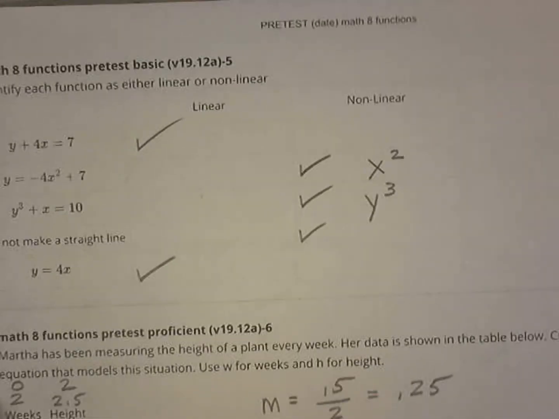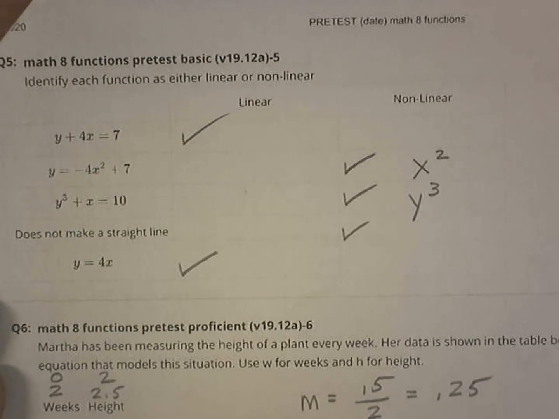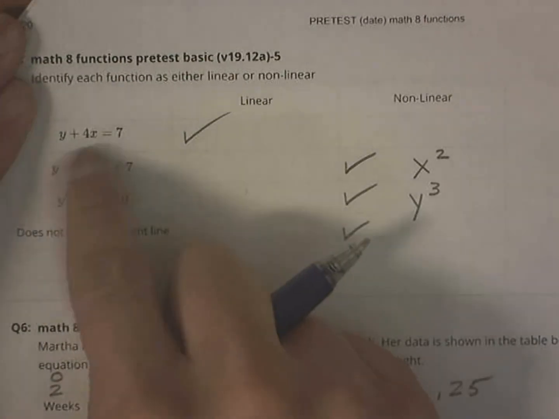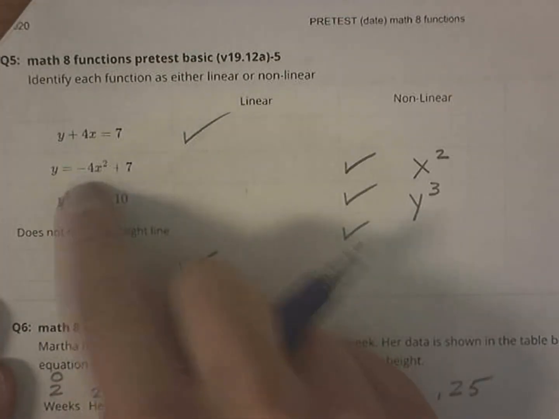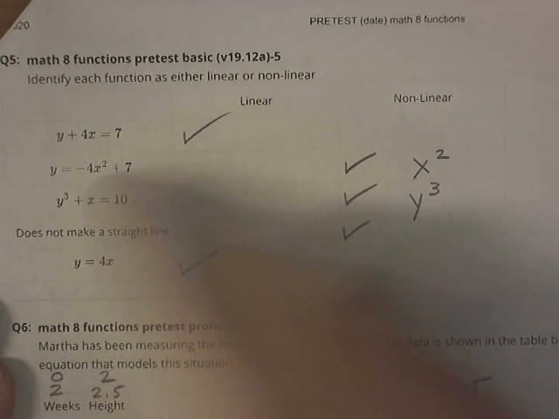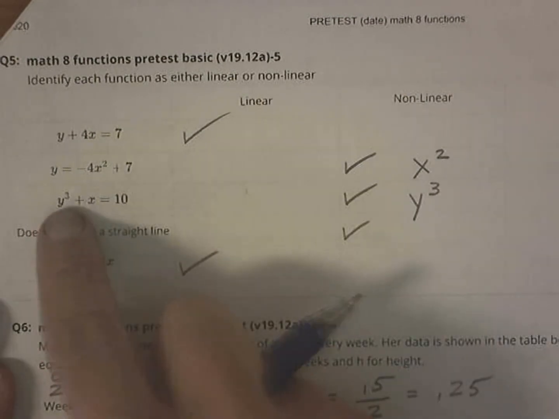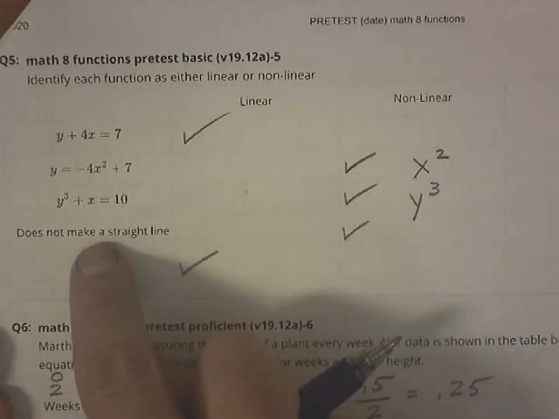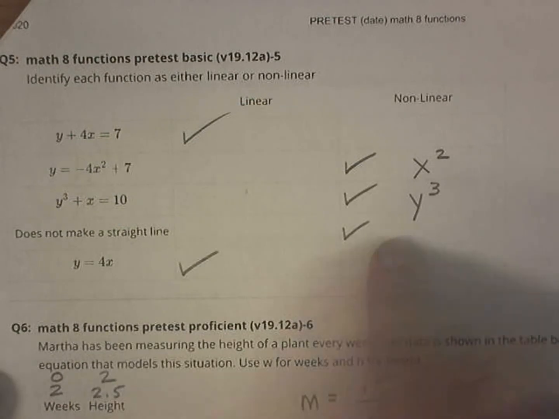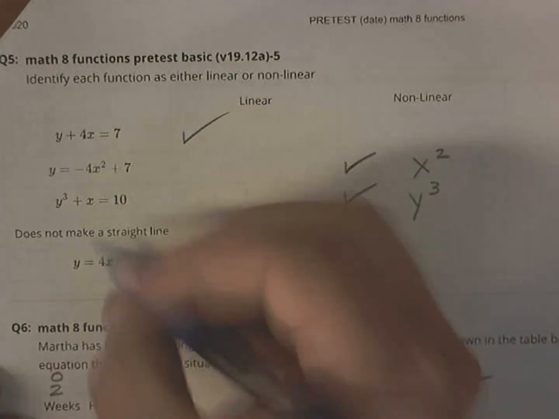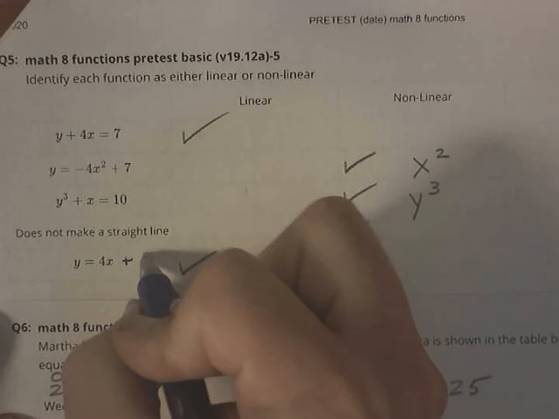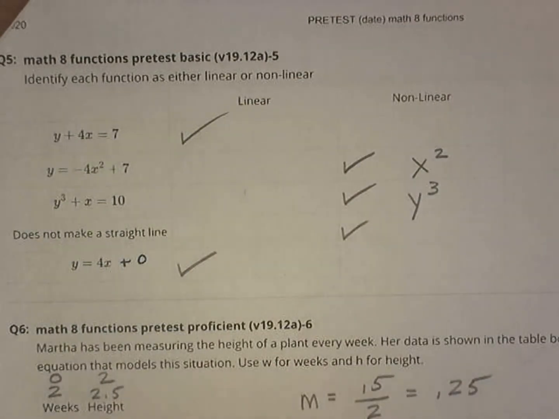Now we're going on to linears versus nonlinears. This guy's linear. It's actually just a line in standard form. This, you see that square, makes it not linear. See that cube, makes it not linear. Does not make a straight line, not linear. And this is just slope-intercept form. Y equals 4x plus 0.